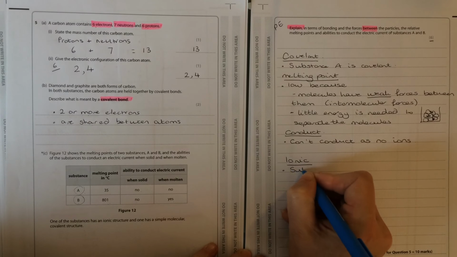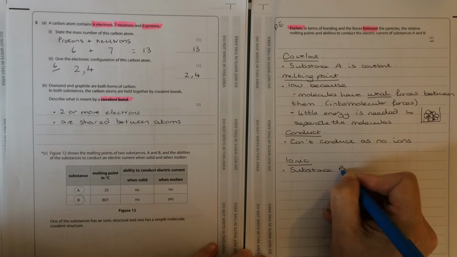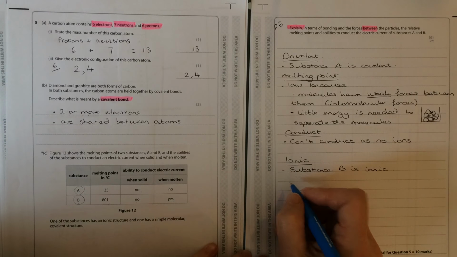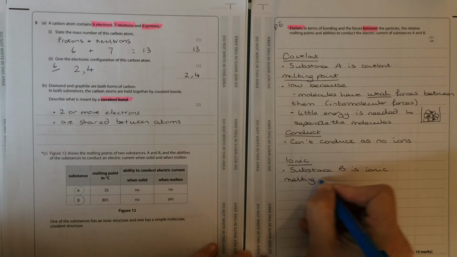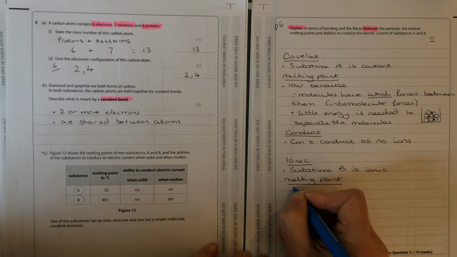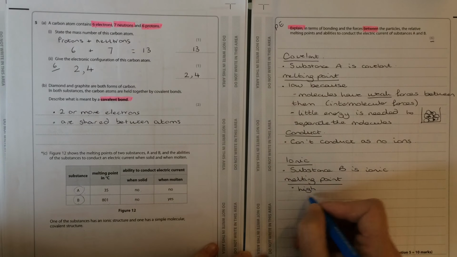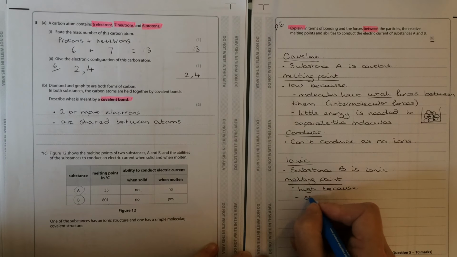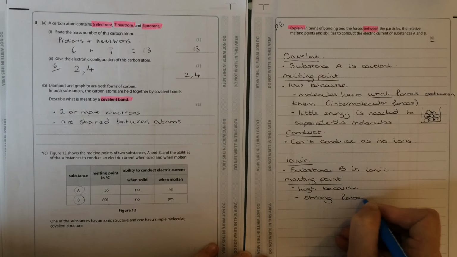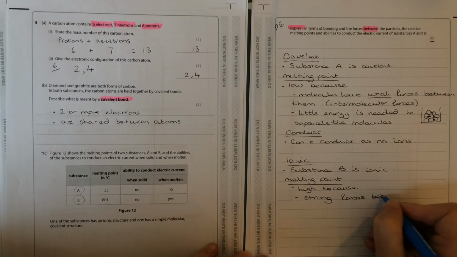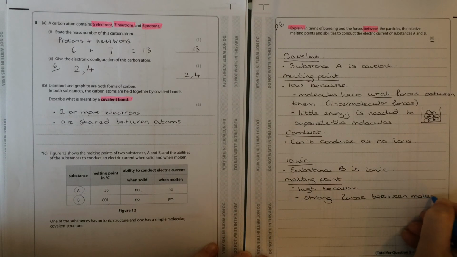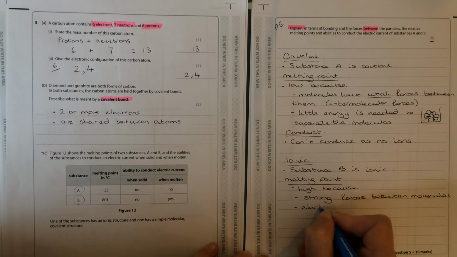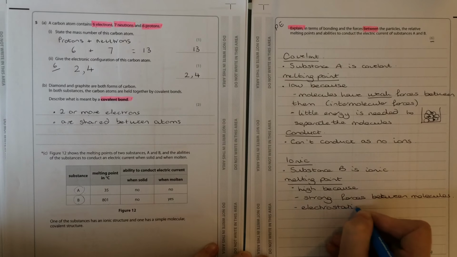Okay, so I'm going to put substance B is ionic, and I'm going to do exactly the same as I did before. I'm going to do the melting point first. Okay, so the melting point here is high, and that is because I've got strong forces between the ions, and they are in fact electrostatic forces.